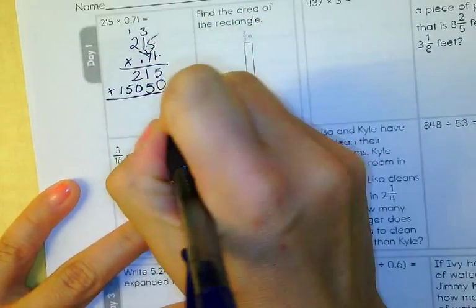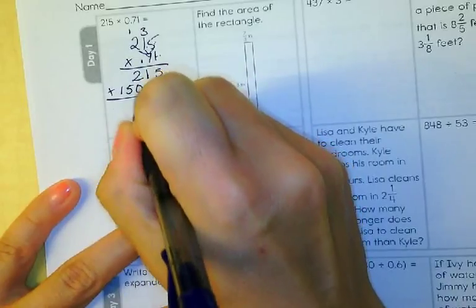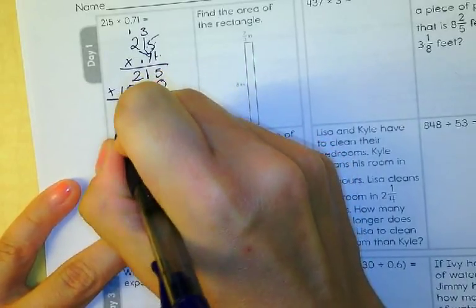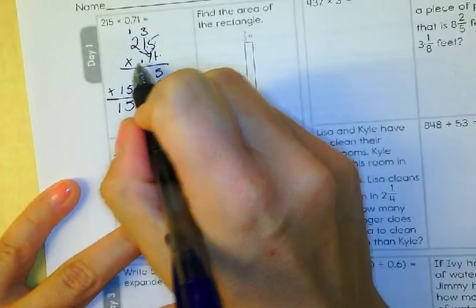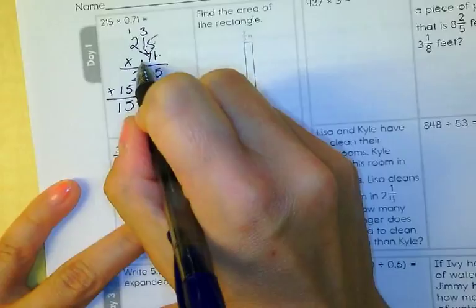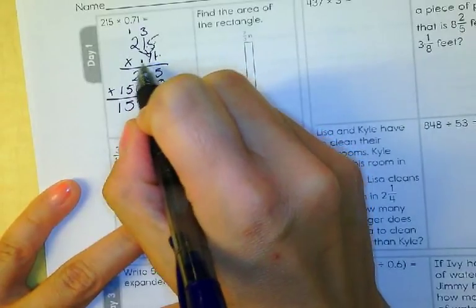Okay, and now I'm going to add the two products together. I get 5, 6, 2, 5, and 1. Okay, and then I forgot to tell you, when we multiply decimals, we ignore the decimals first. And then we're going to count over. We've got to add the decimal parts back in.